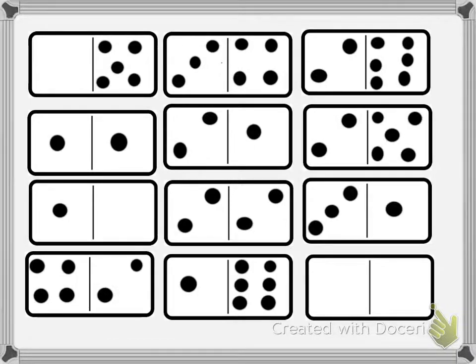So for my first domino, if I wanted to add up all the dots together to see how many I would have, I would write 0 plus 5 dots equals 5 dots. So my first domino only has 5 dots on it. What about the second one?